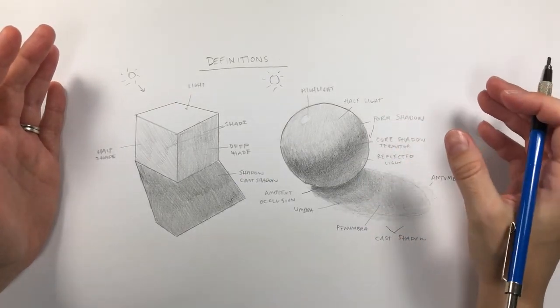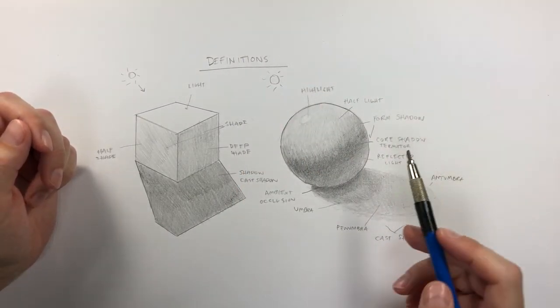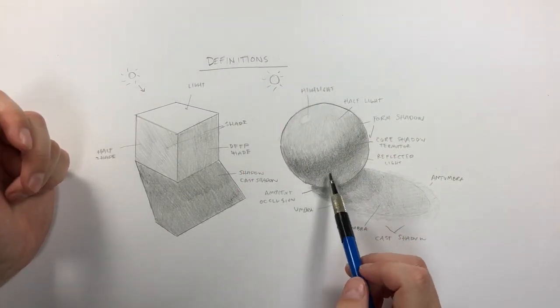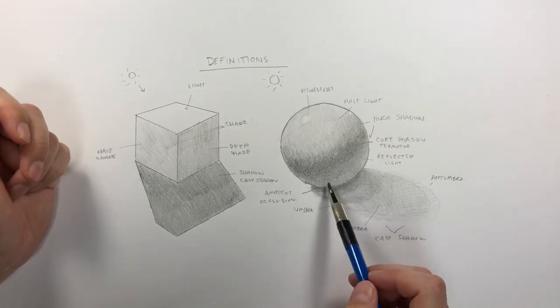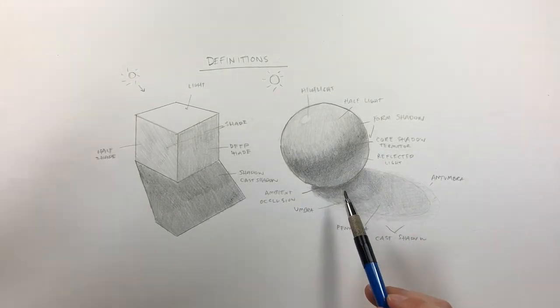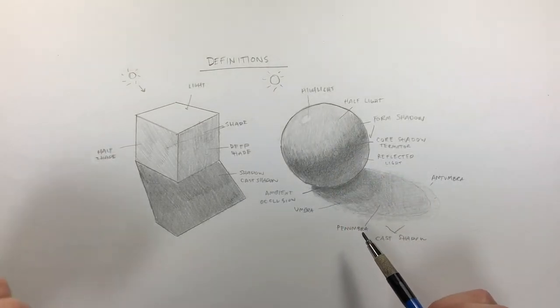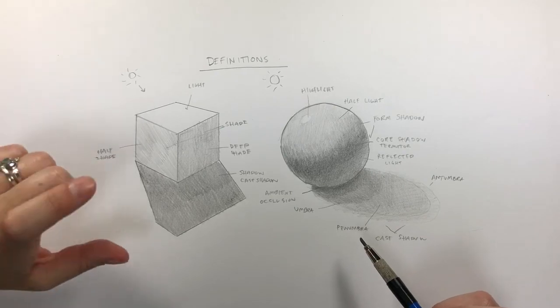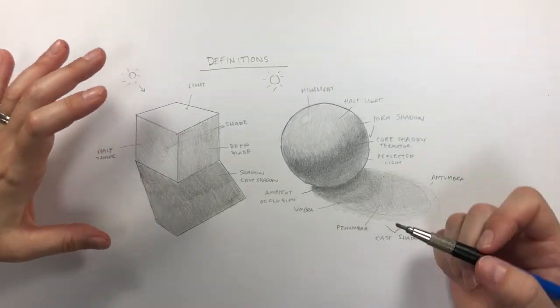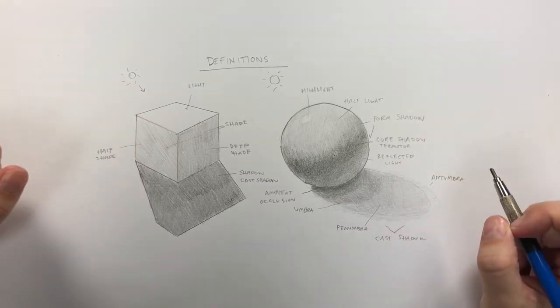What angle is it from your object? And what kind of shadows is it creating? Then look closely at those shadows. Try to find that core shadow and look for that reflective light. Find that darkest area, the ambient occlusion underneath, and your highlight, all these little things. Once you start to see it, it's really going to help you improve your objects and make things look so much more realistic. Okay?